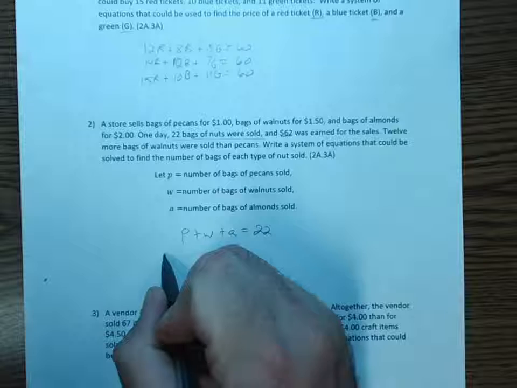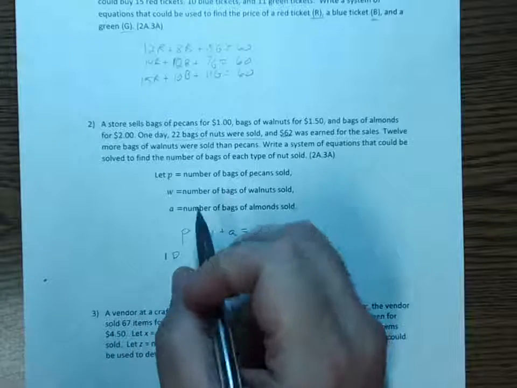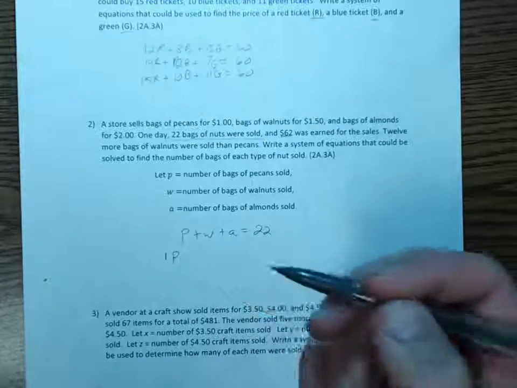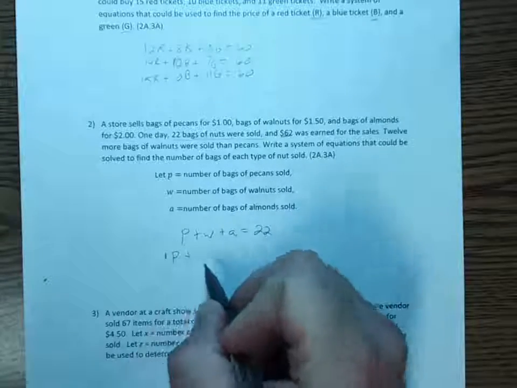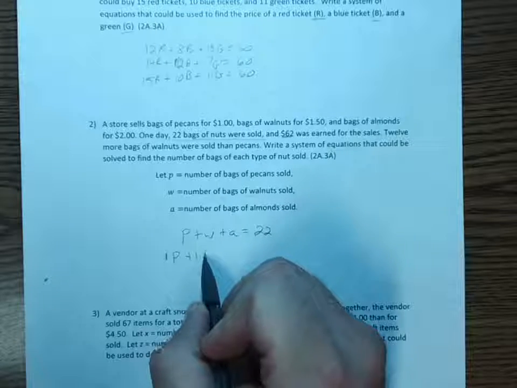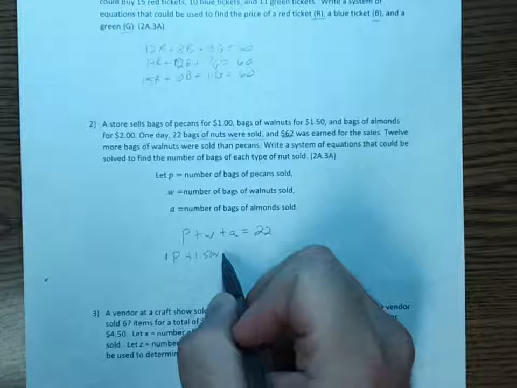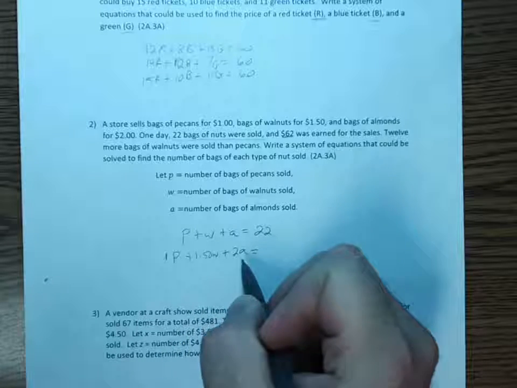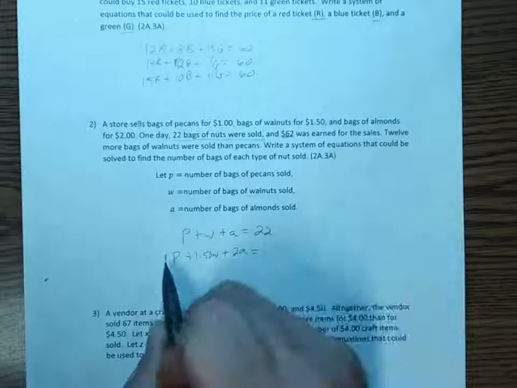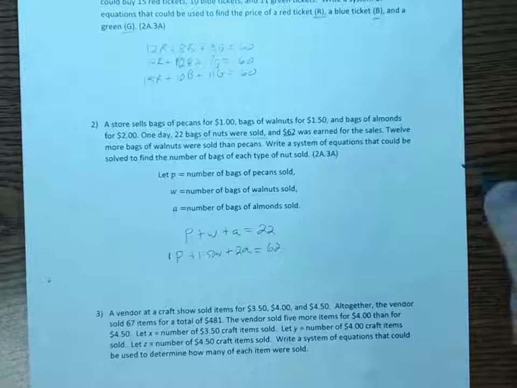So when I take $1 per bag and multiply it by P bags, the result is the unit is money. So that's how much P bags of pecans would be worth. Walnuts are $1.50, so 1.5W. That's how much W bags of walnuts would be worth. And then we've got $2 for our almonds, so 2A will be how much our almonds are worth. When we take how much they're all worth and put it together, there was $62.